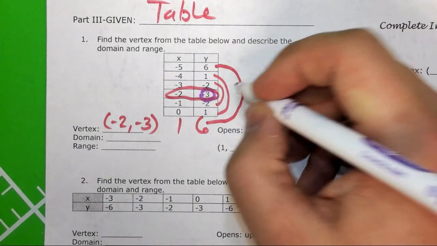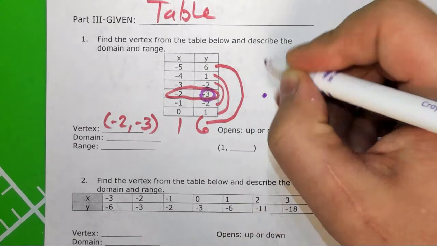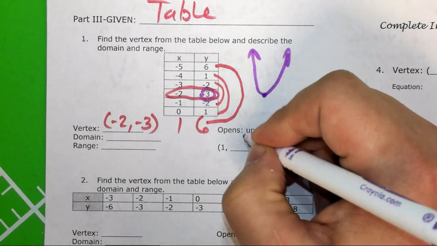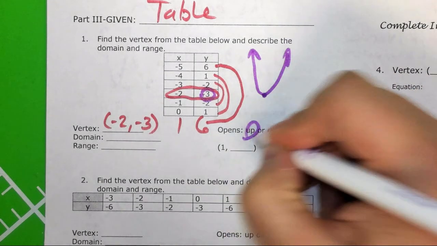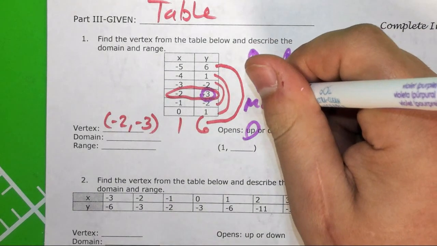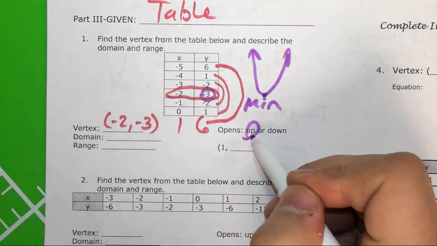So this is actually a minimum. If we draw a picture, it'll be negative 3 right here, and all the other ones are going to be bigger than this. That's opening up, right? This is going to be a minimum. So it's good to draw yourself a little picture. You can say it's opening up. We're good to go.